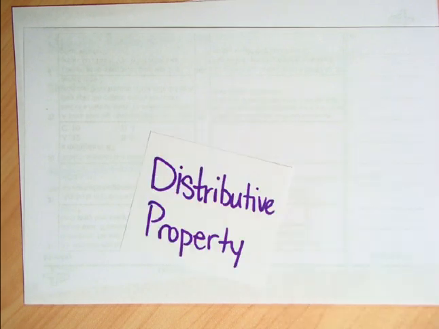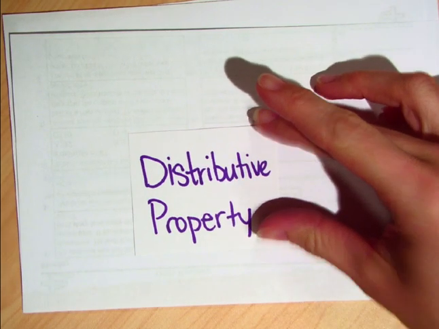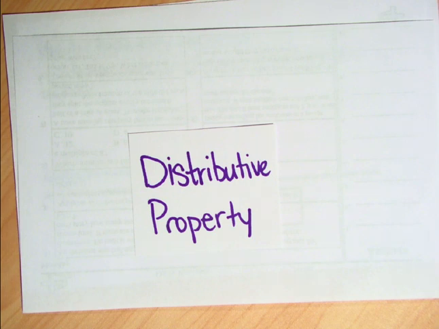In today's lesson, we're going to use the distributive property and the product of decimals. So we're going to be multiplying decimals using the distributive property. The first thing I want you to do is put the distributive property in your ISN. The distributive property is when you distribute one number and multiply it by other numbers.